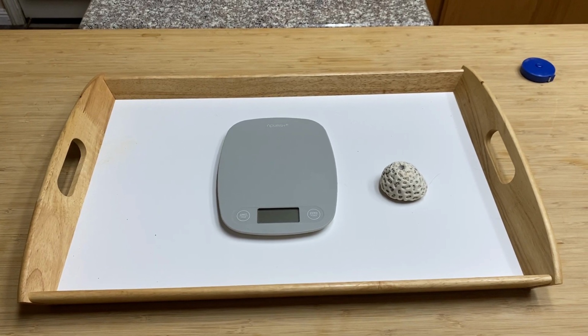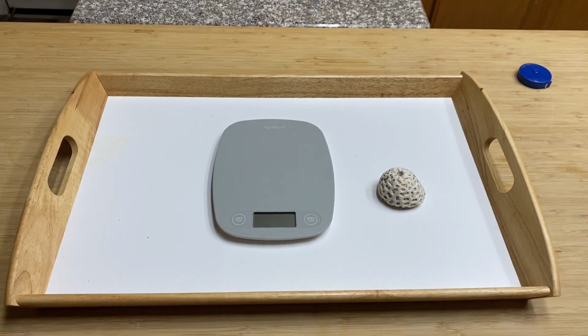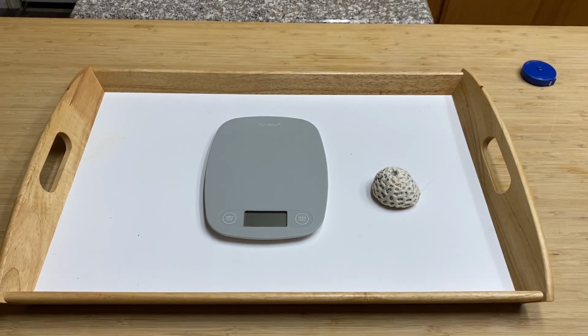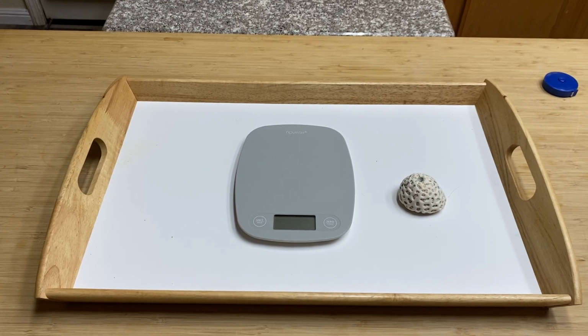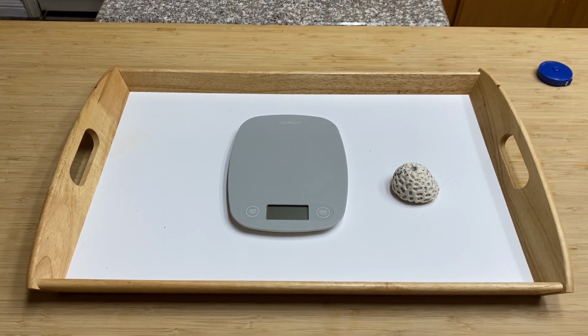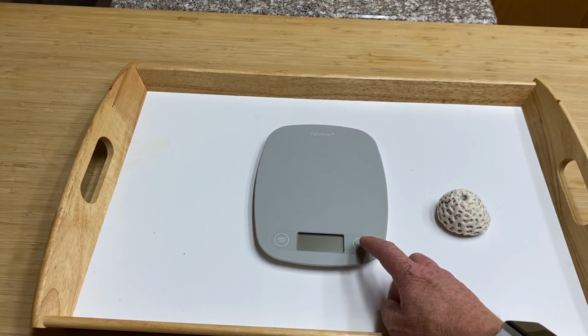In this lab, we're going to use a kitchen scale, an object, and a tray like I have here. This lab doesn't have very much analysis. It mostly just focuses on working with a couple of simple pieces of equipment and making some interesting observations. In other words, you won't have to use any software on your computer.